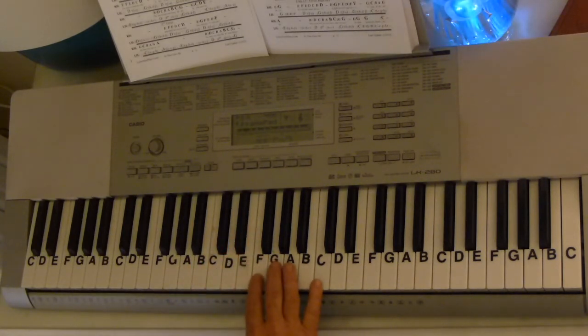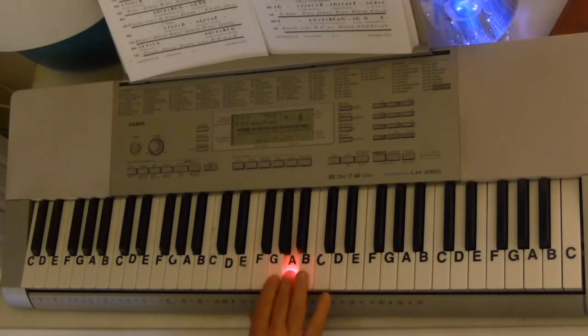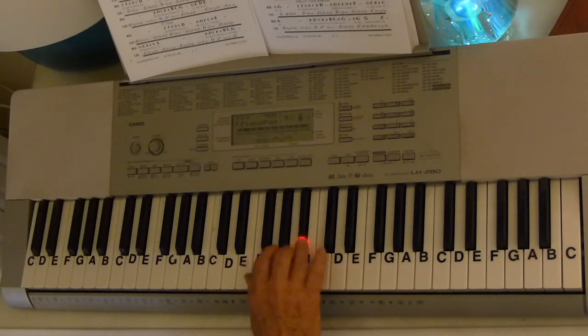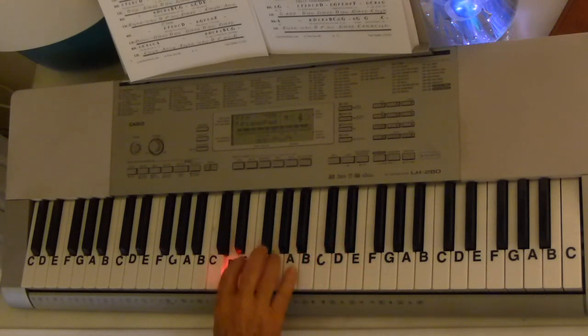Now then you get to the bridge and it's A, A, G, A, A, C, A, B flat, A, G, A, G, A, B flat, A, G, A, C, C, C, C, E, C, C, B, C, D, C, G, G, D, E, G.